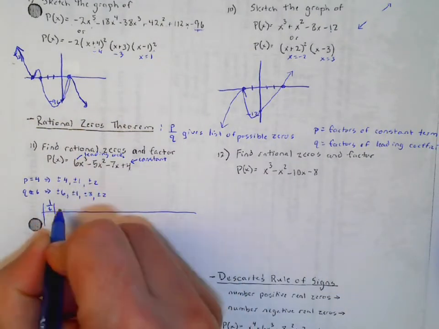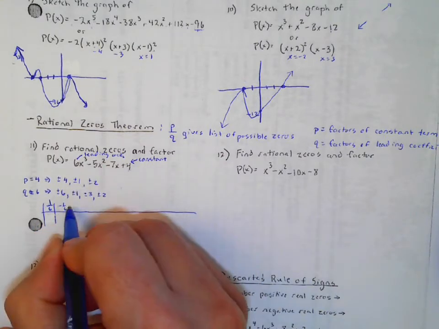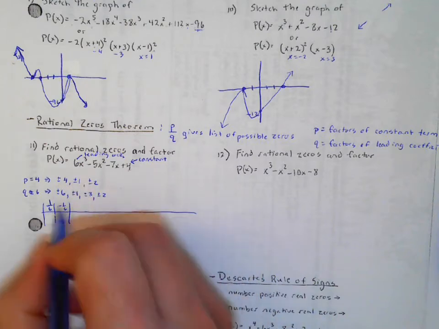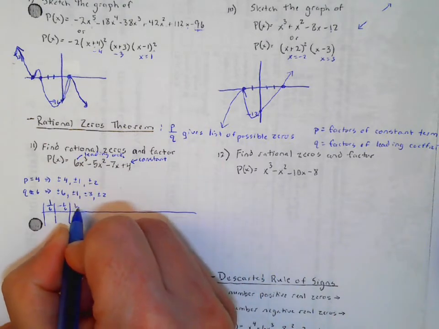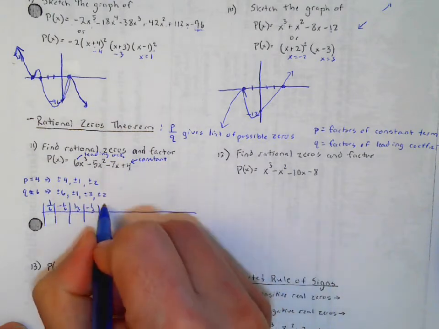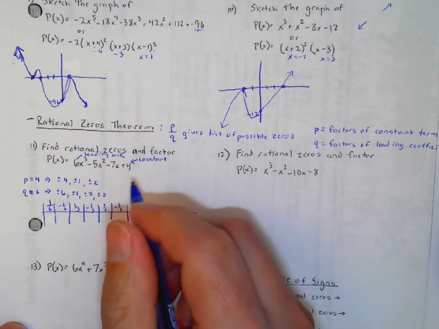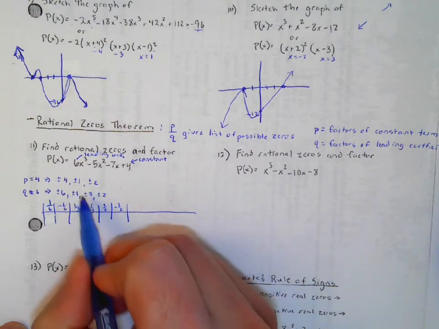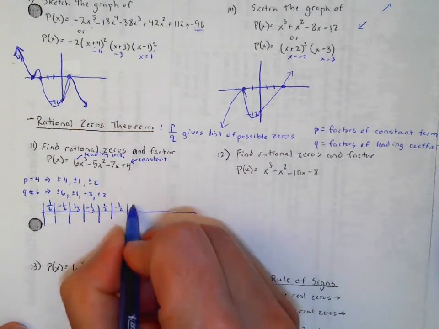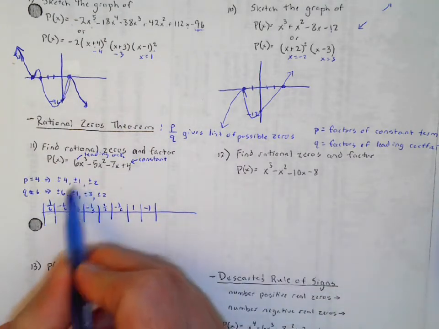That took these two here, right? Could also be 1/3, or negative 1/3, or 1/2, or negative 1/2. So I took the 1. Also here, 1 divided by 1, it could be 1 or negative 1.